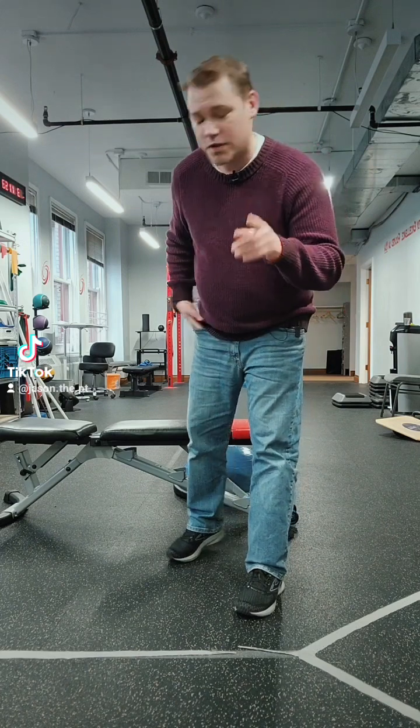So how do we differentiate? Easy test. You sit on a bench, have your thighs about parallel to the floor, feet about shoulder width, and all you do is then drop your knees in, okay? Now what you're noticing is my left actually can go all the way in, where this one doesn't.